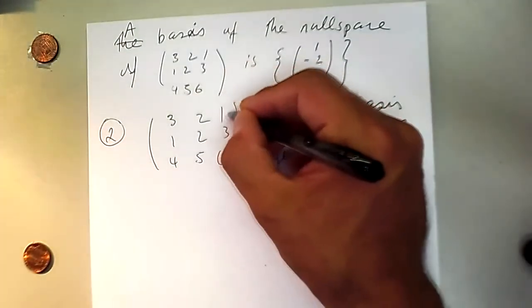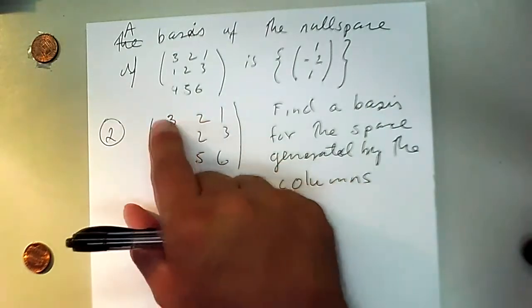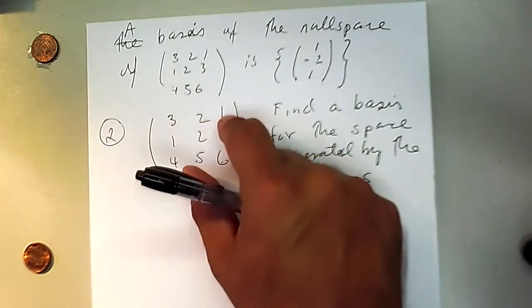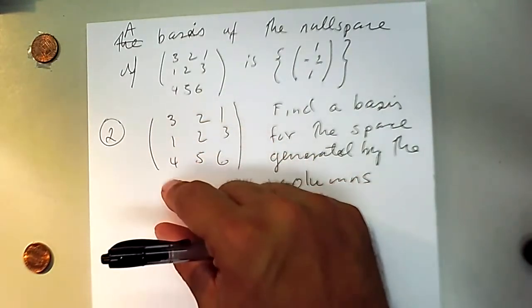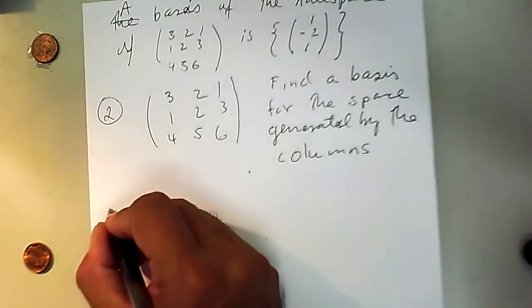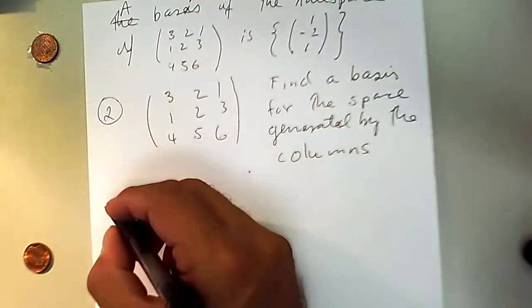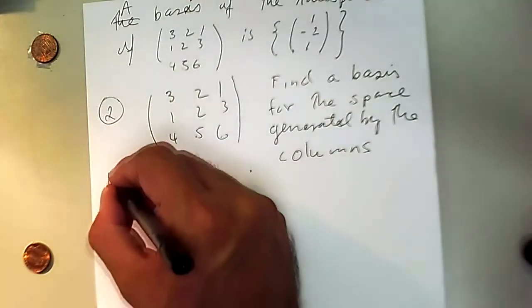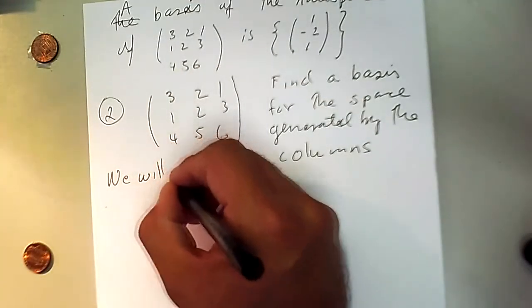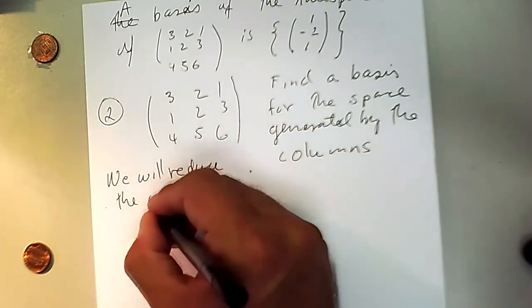I'm going to pick this as my pivot, and use that to get rid of the 3 and the 2. Again, we're going to reduce horizontally as opposed to vertically. So this is a little different.